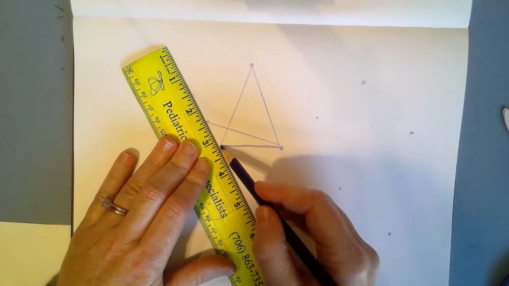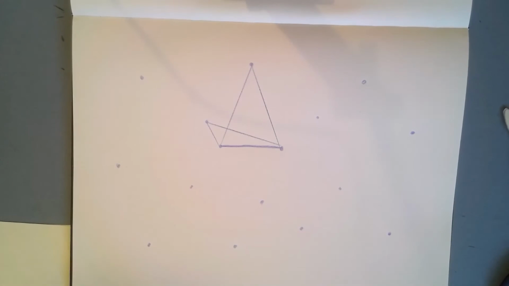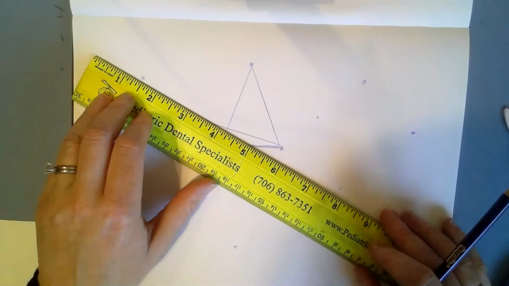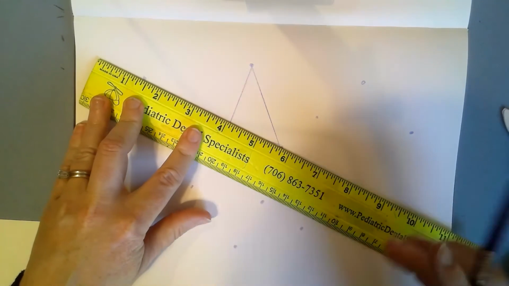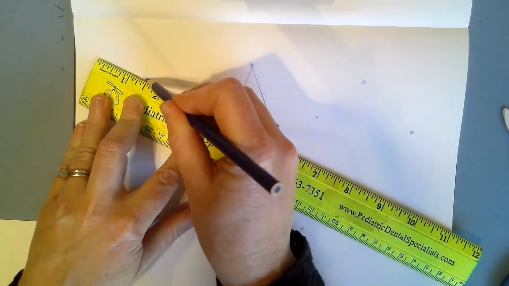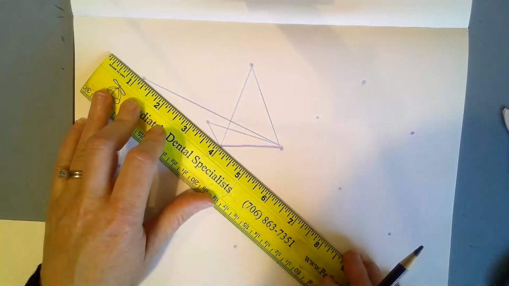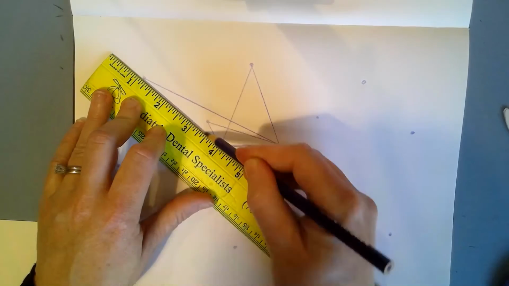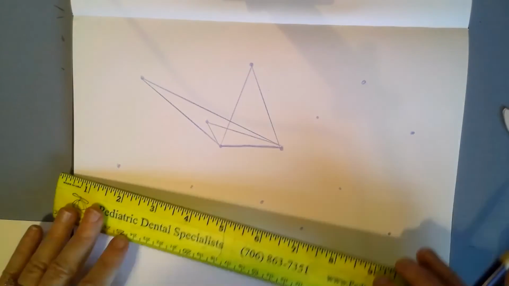Remember, art isn't just about pretty things. We do have the 7 elements of art, and we are using 3 today: line, shape, and color, because we will eventually color this. So find all your other points and link them to those 2 that you started.